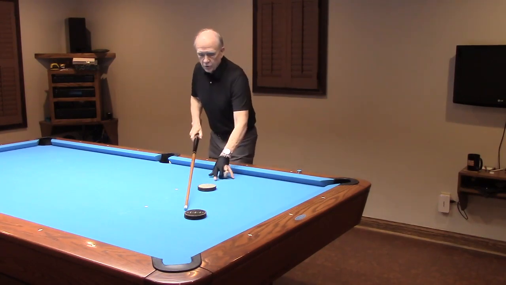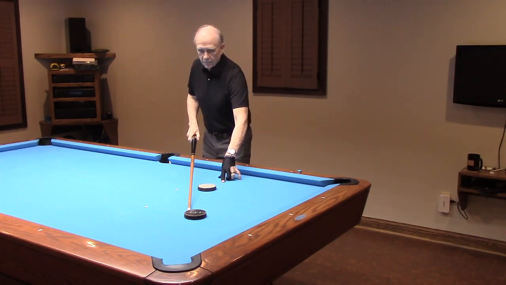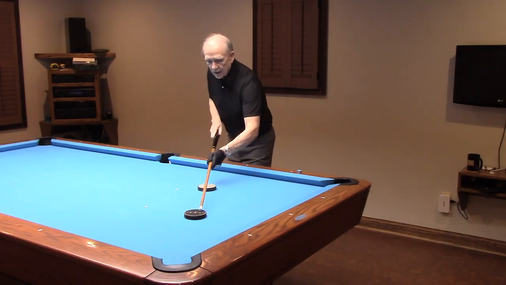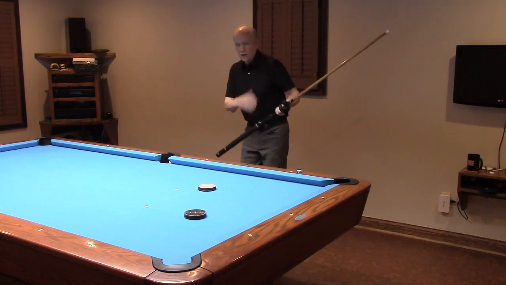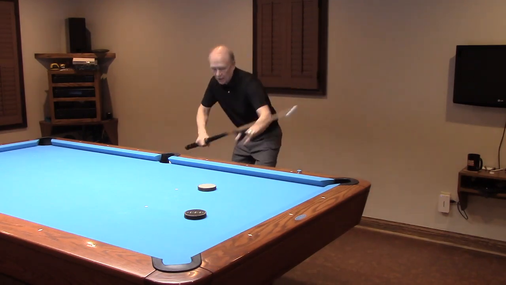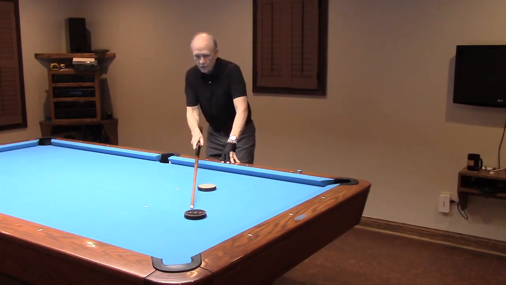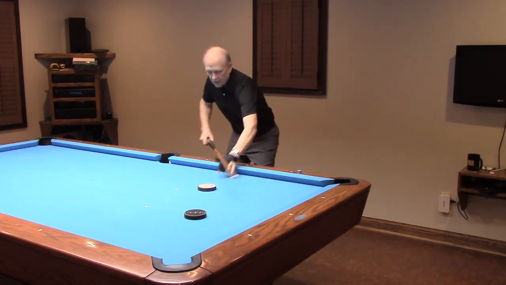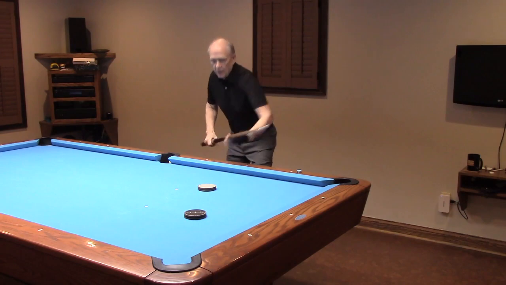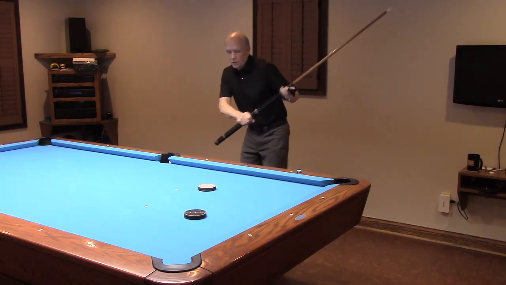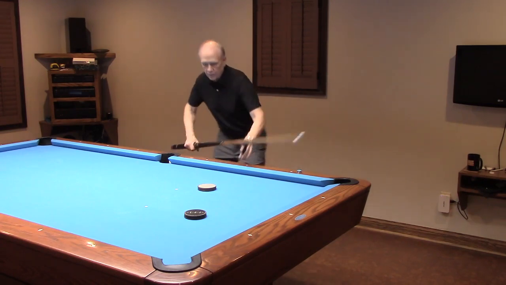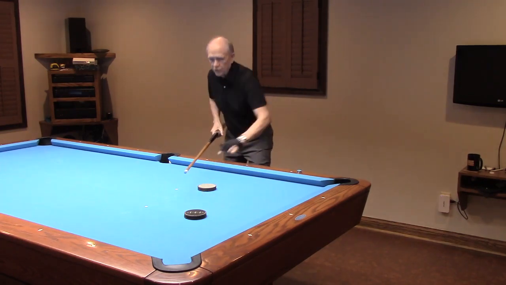If I'm going to use the left edge to here, there is no rotation from here. It's like this. If I'm going to use the right edge, then you're going to have this rotation. So left edge is going to be this rotation. Right edge is going to be this rotation.